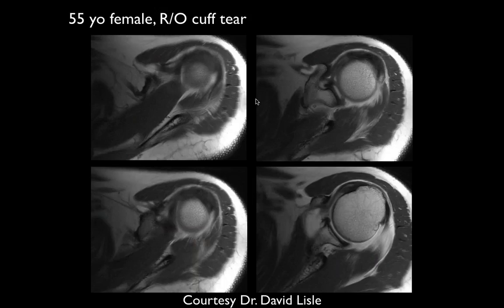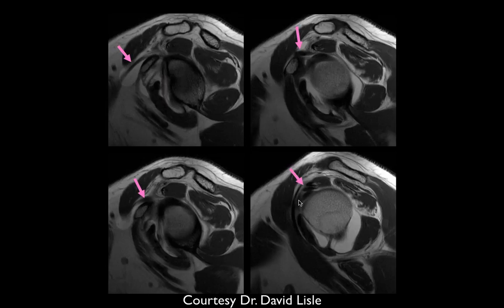Now, this is an individual where we can see here a little structure coming across anteriorly in this location. And you can follow it all the way through. If we go in the oblique sagittal images, we can see it coming across like this. Anybody have an idea of what this structure is? See it coming underneath the supraspinatus at this point?